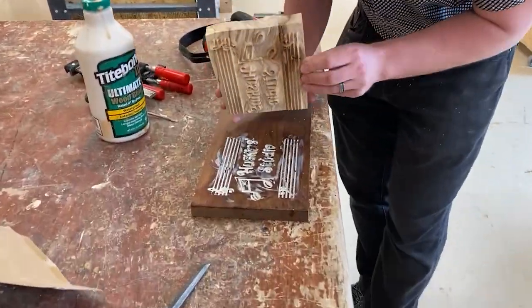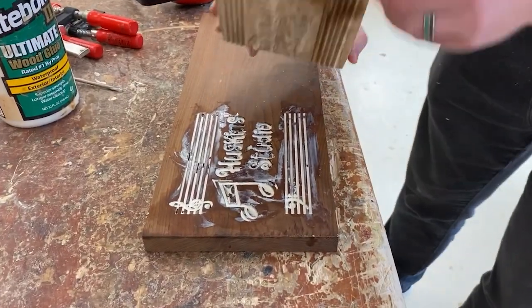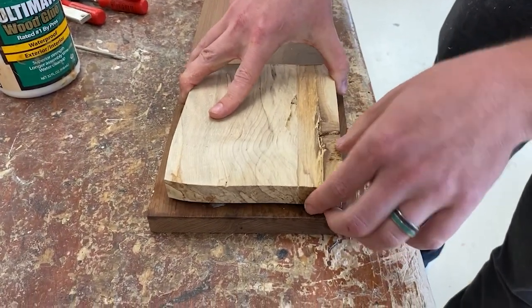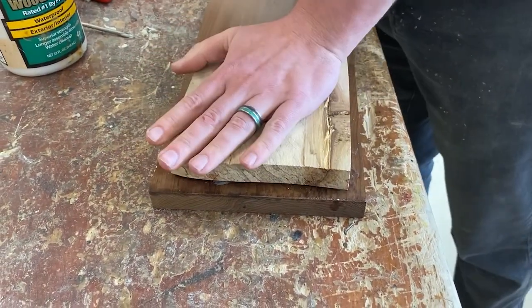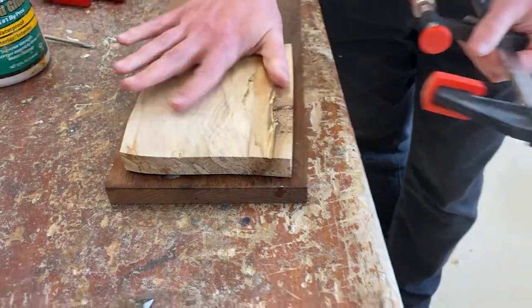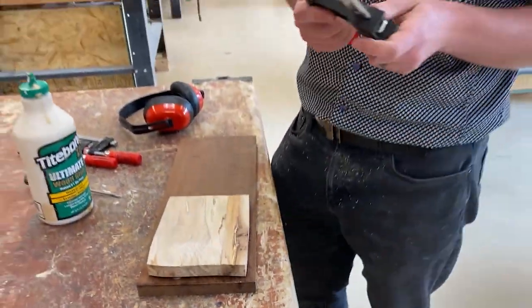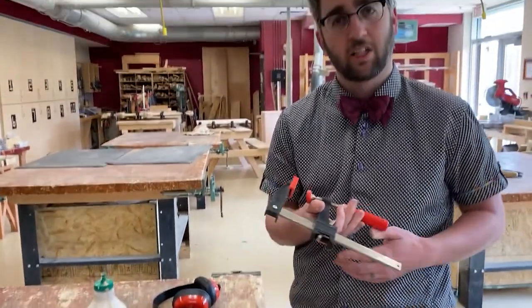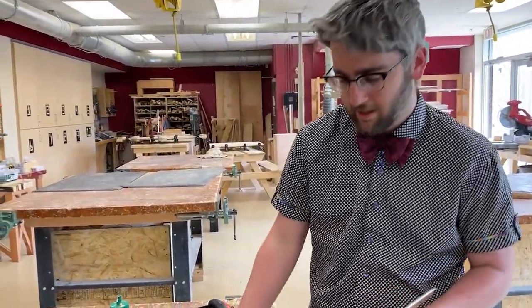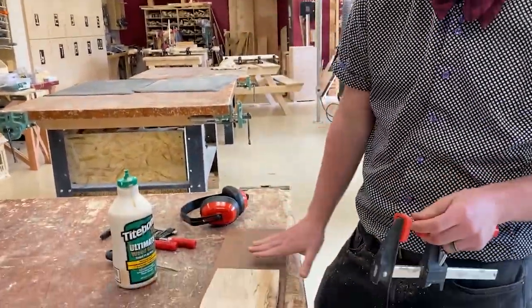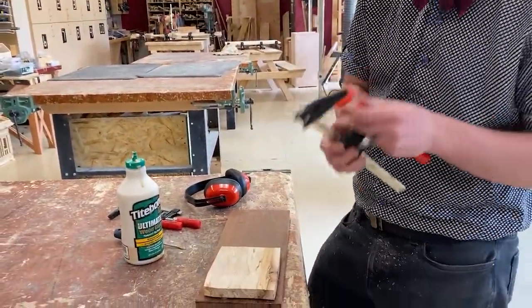So let's sandwich them together. One last look. Make sure all glue is in all the spots. We'll press it into place. Because we left those little pockets, there should be a little bit of room underneath. And now we just got to clamp it, let it dry, and then next we'll bandsaw and sand.